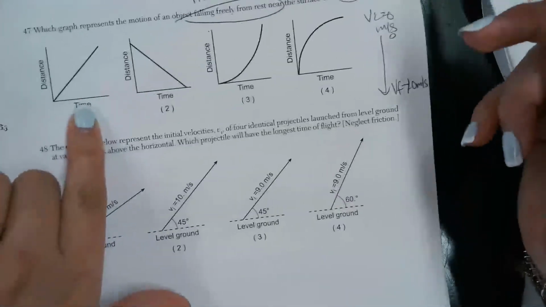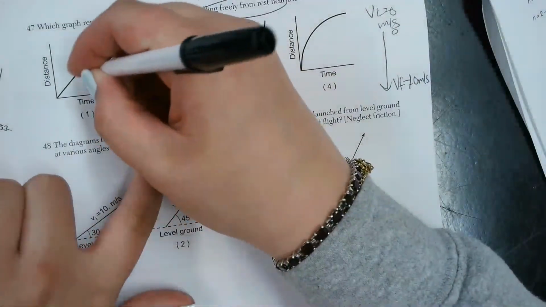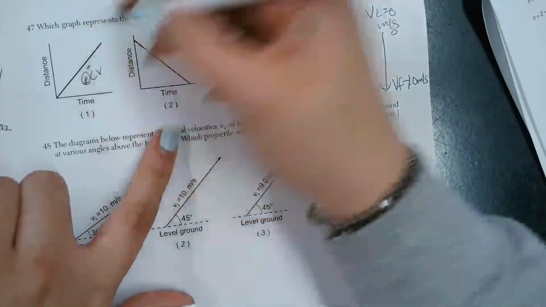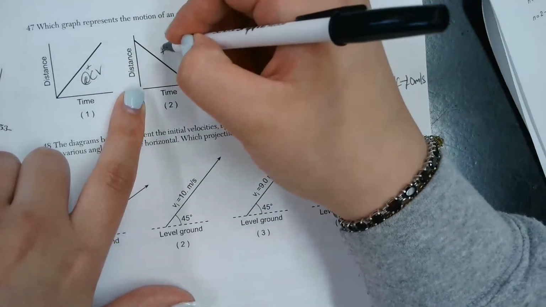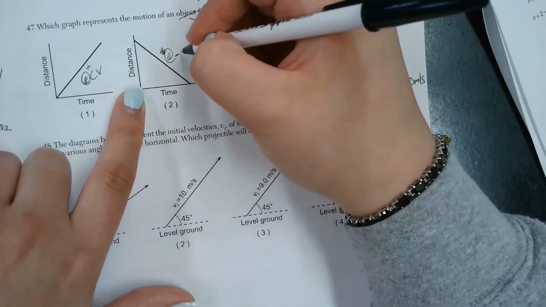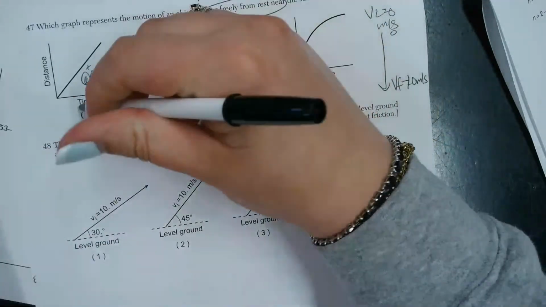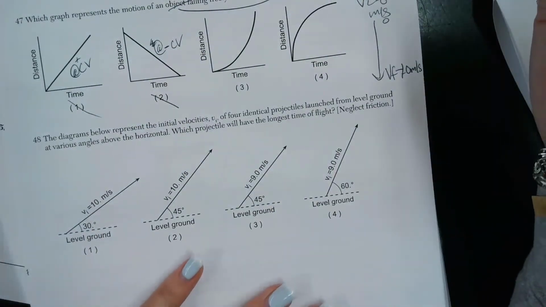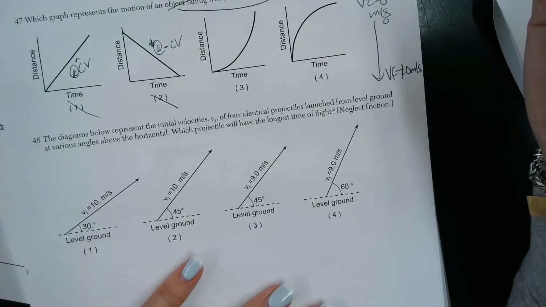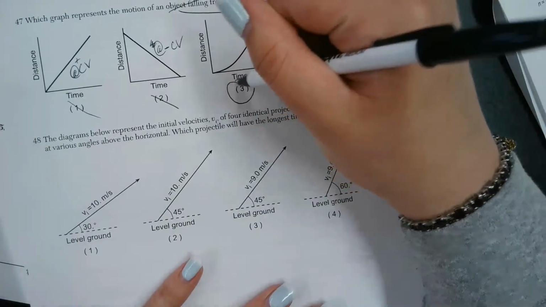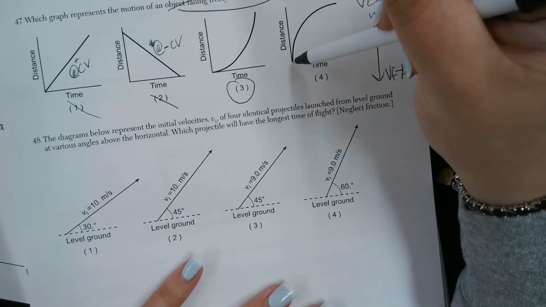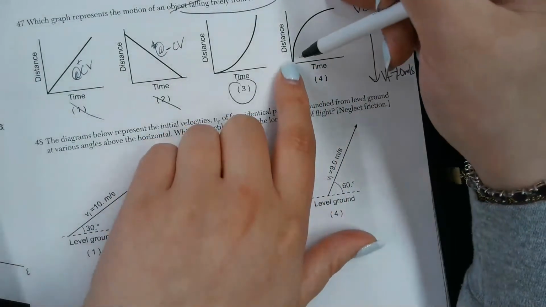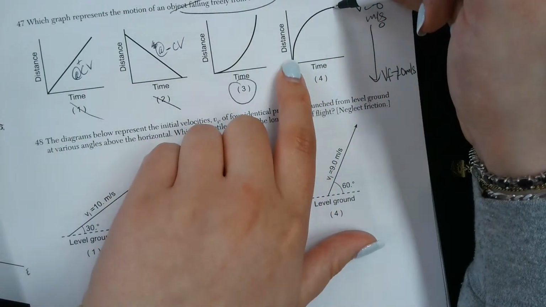So this one has a constant slope. This is actually constant velocity in the positive direction. This one is also constant velocity, but in the negative direction. So those are no good. And this is going to be our solution, because this shows that as time increases, distance is decreasing.